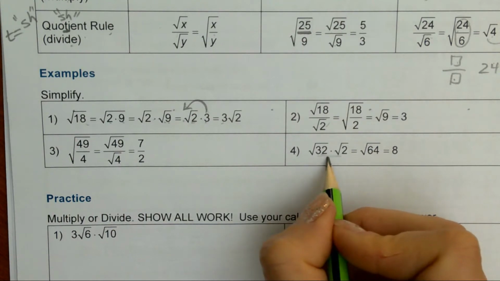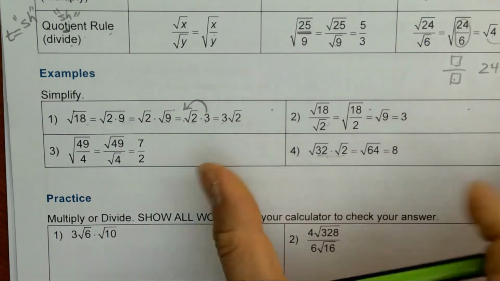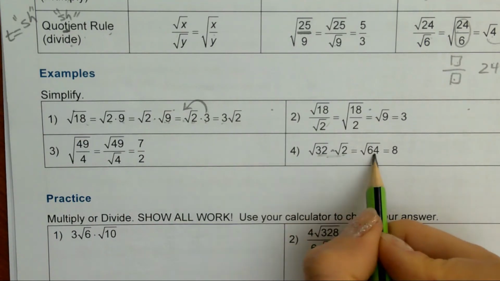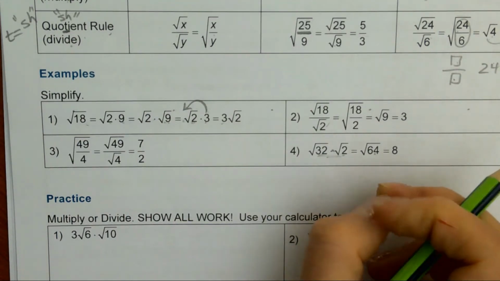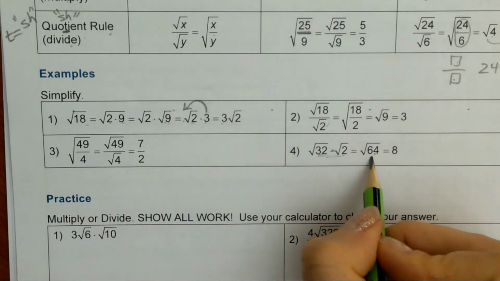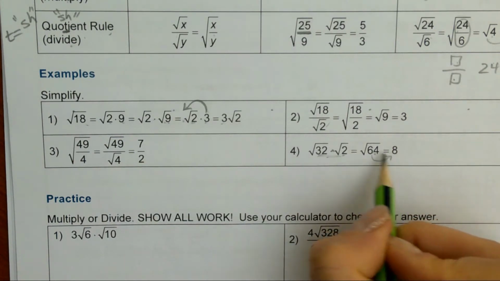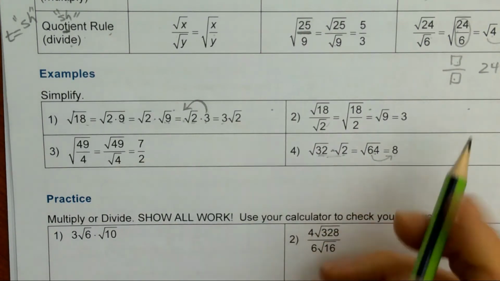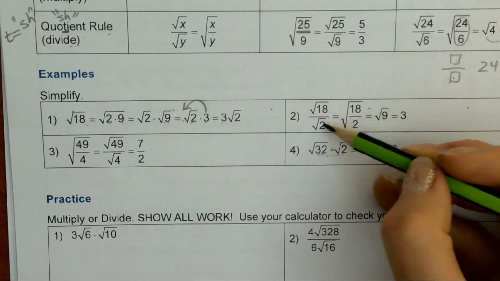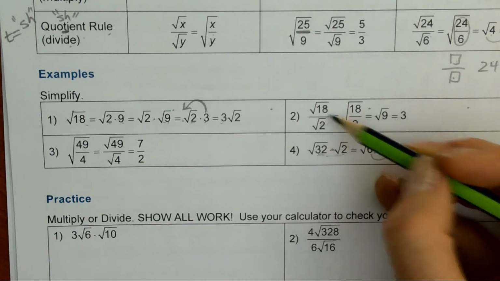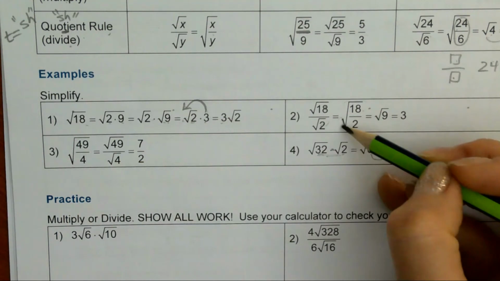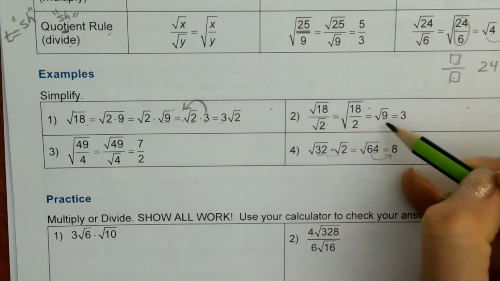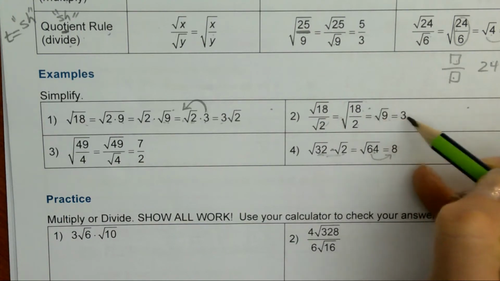Okay. If they're broken apart, we can put them back together because it's multiply here. 8 times 8 is 64, so I can put it together, and then I can take the square root of 64. So if they're apart, we can put them together. So here, if they're separate, we can put it together under a big square root sign. Okay. 18 divided by 2 is 9, and then we go, oh, 3 times 3 is 9, so the square root of 9 is 3.